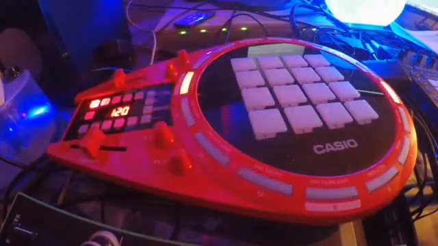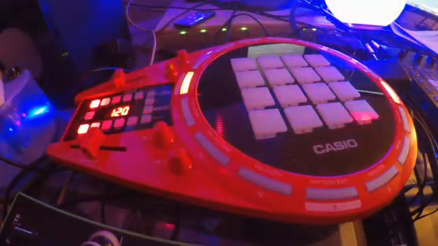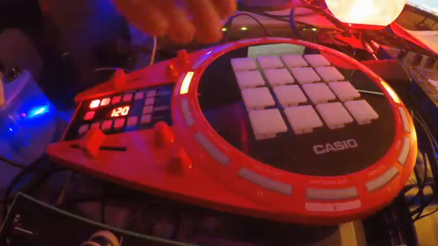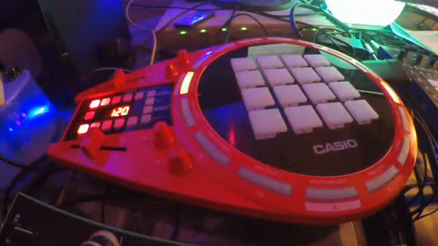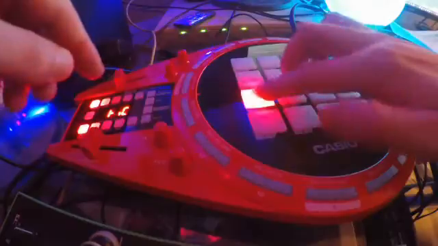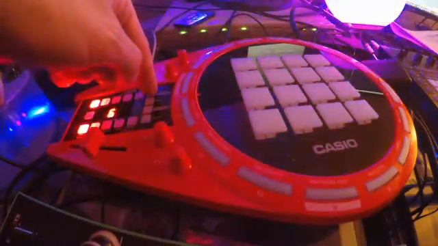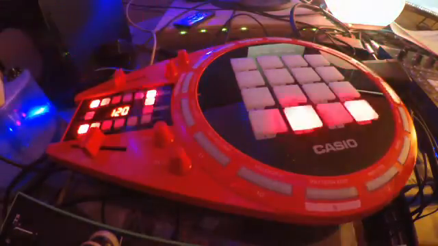Okay, so there's a silly little beat. I could do a lot better than that, but this is just showing extreme basics here. It looks like there's a kick and a snare here. What I'm going to do is show you how to record now. So let's just press play.